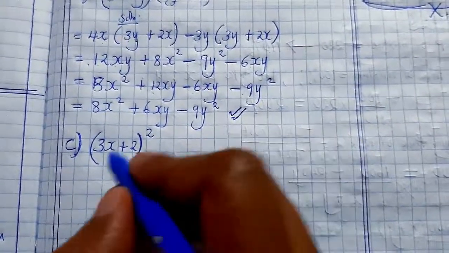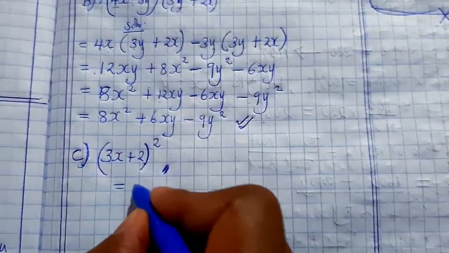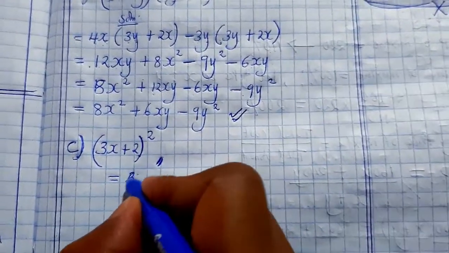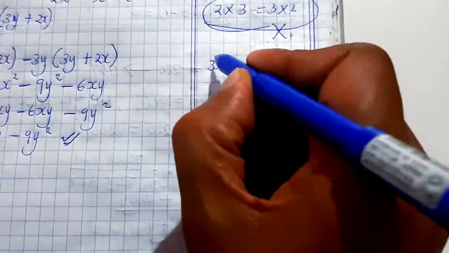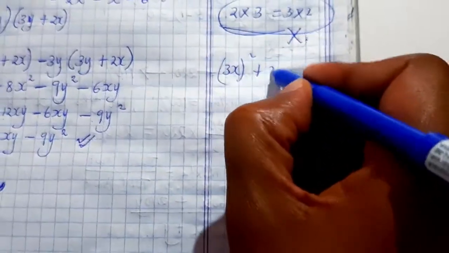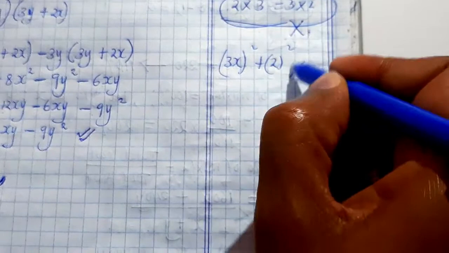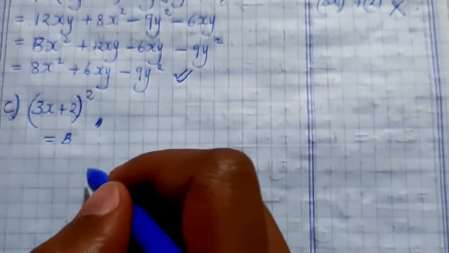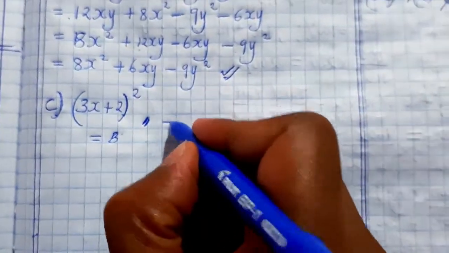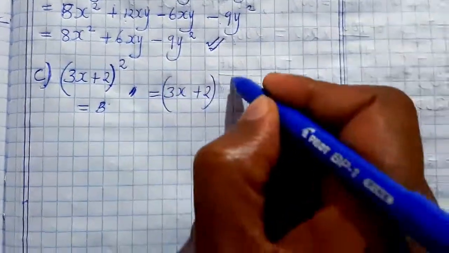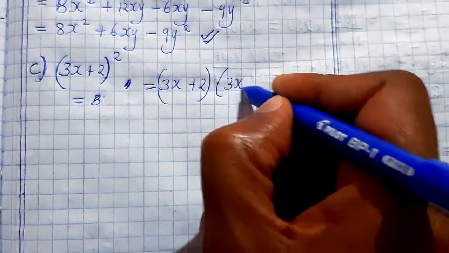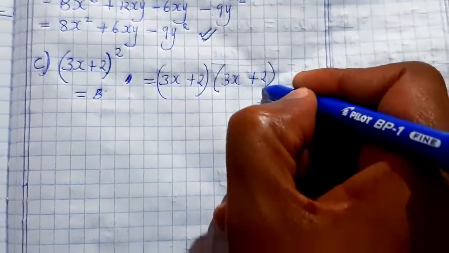So in this case, this expression simply means (3x + 2) squared. I know some students might be tempted to say (3x) squared plus 2 squared. This one is wrong, because this particular expression simply means 3x plus 2 multiplied by 3x plus 2.